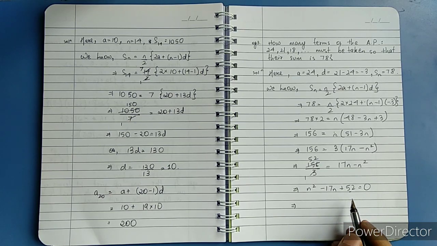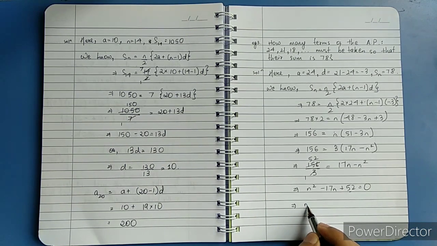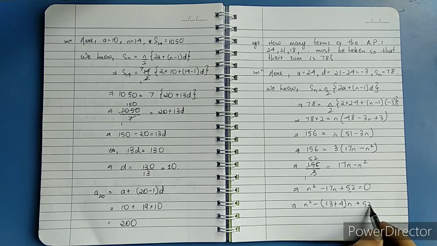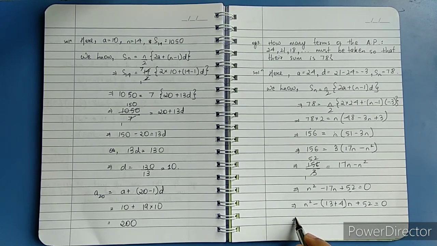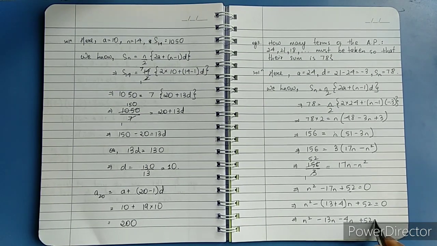Now we'll do middle term breaking. We need to get 52. So 52 is basically 13 into 4. So n square minus 17n we write as minus 13n minus 4n plus 52, which is equal to 0.